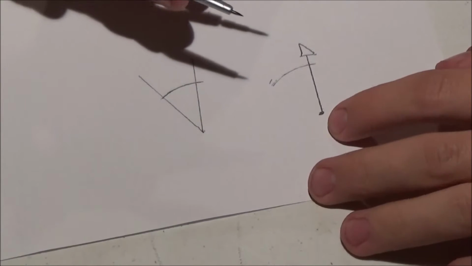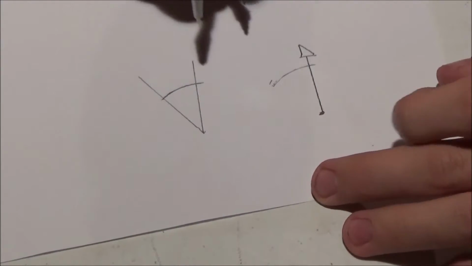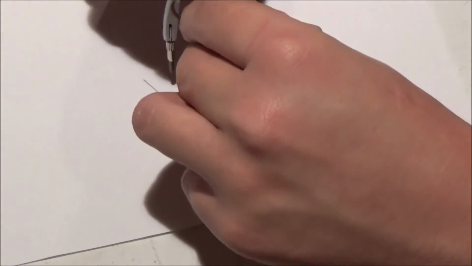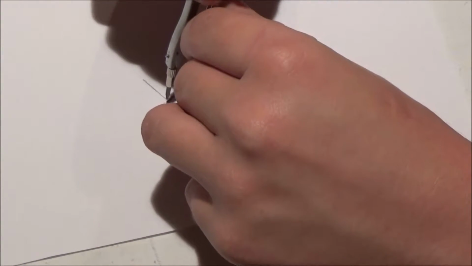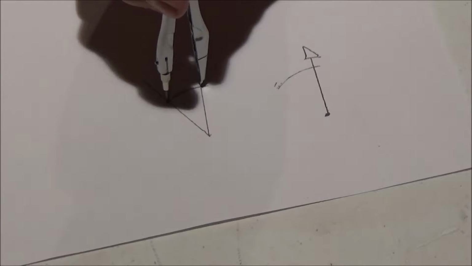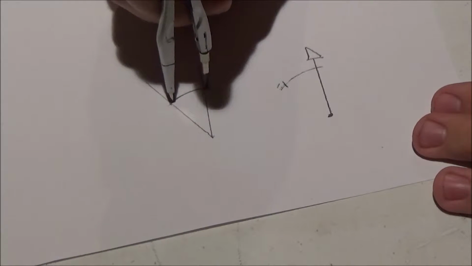So, now there's your arc. Now you need to measure the distance between the two angles. So you're going to take your sharp end and put it there, and then take it over to the other one. And then we're going to make a mark. And make a mark on this one too.